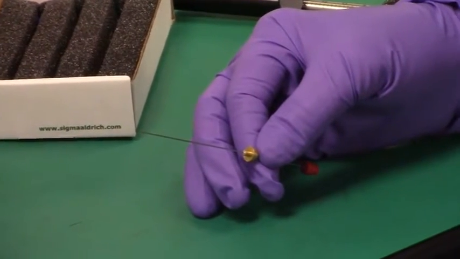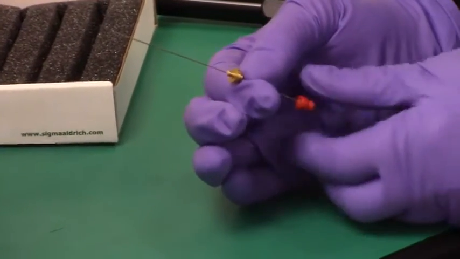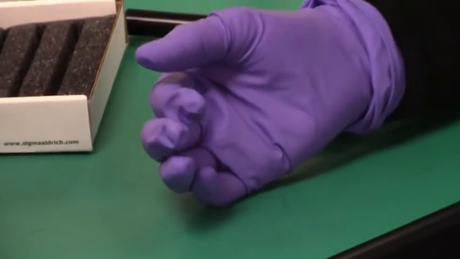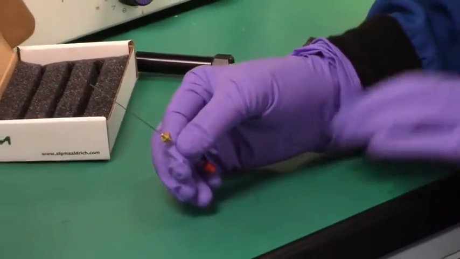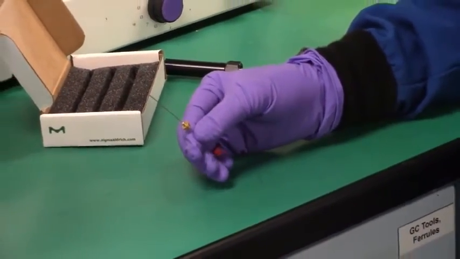It doesn't require any solvent, and the best part is these fibers are reusable. So it is very inexpensive. It's not like SPE where once you use the cartridge you throw it away.